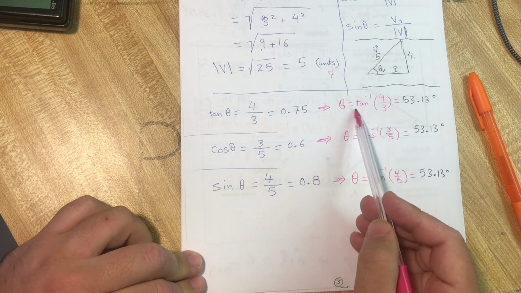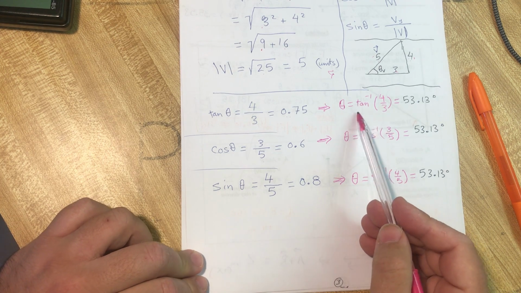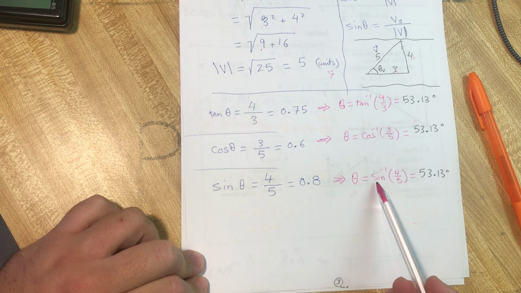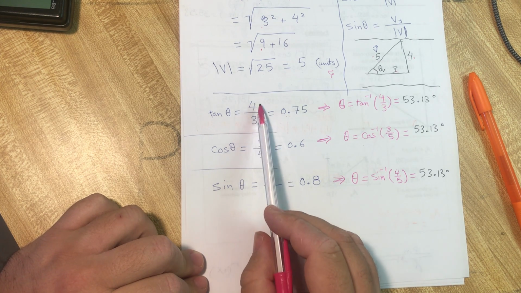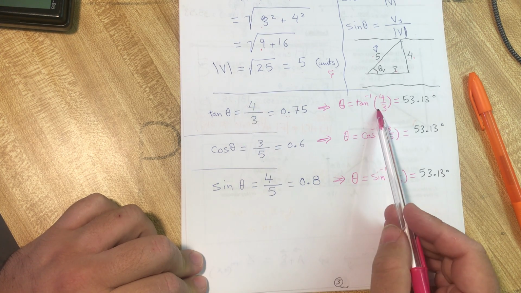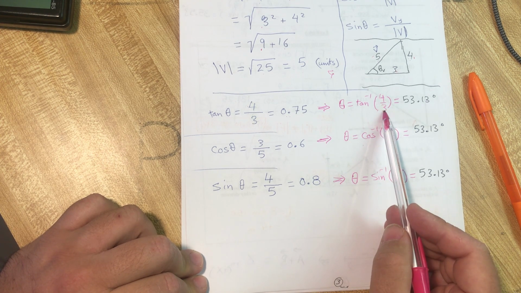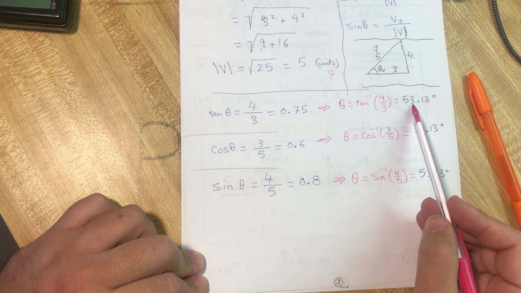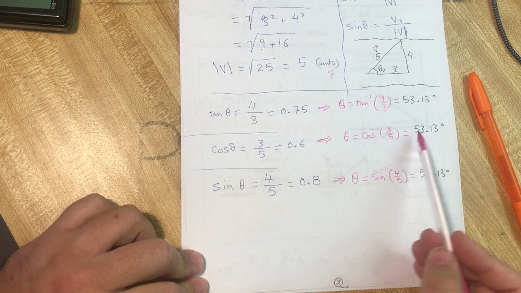What is theta? It's the arc tan or the arc cosine or the arc sine, which is tan inverse or cosine inverse or sine inverse of this argument. So theta is tan inverse of 4/3, which is 53.13 degrees. If I use the cosine, it is the same angle.